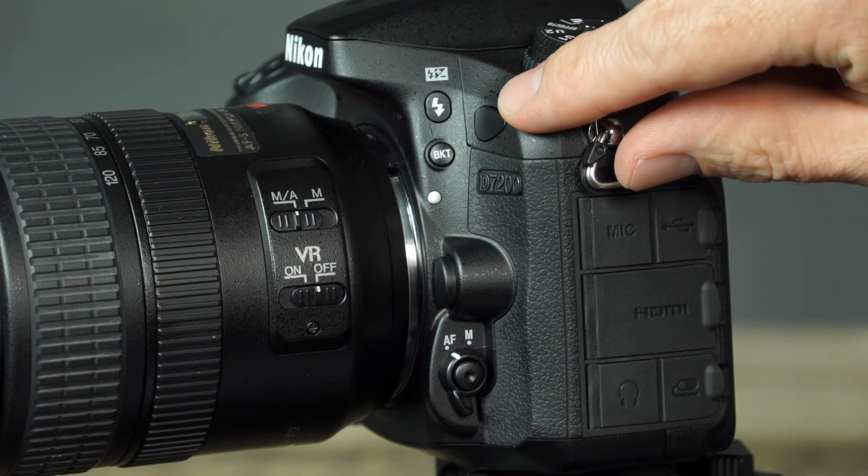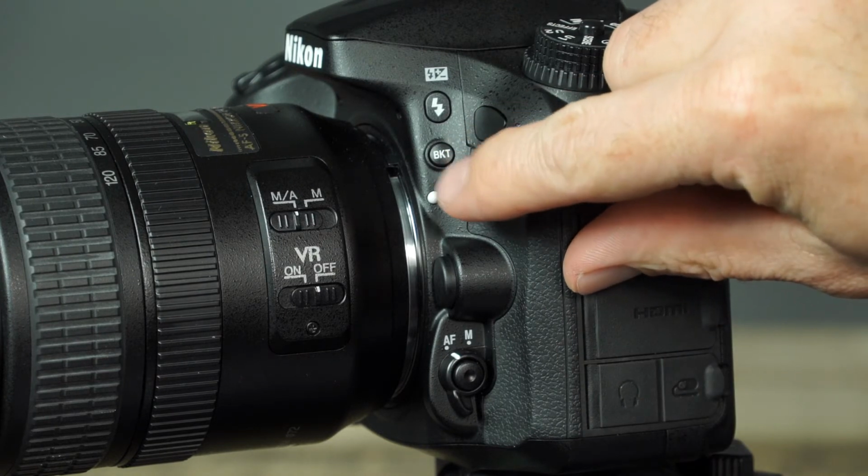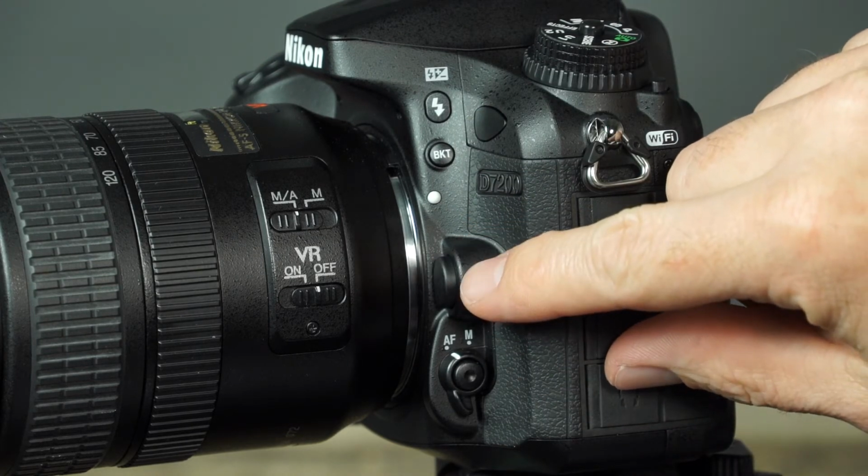This is the infrared receiver, which will allow the camera to communicate with an optional remote. This is the lens mounting mark. Use this mark when attaching a lens to the camera. This is the lens release button.